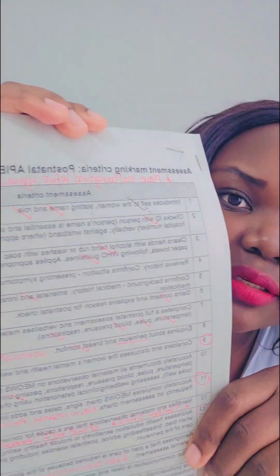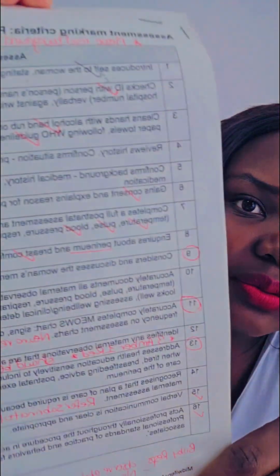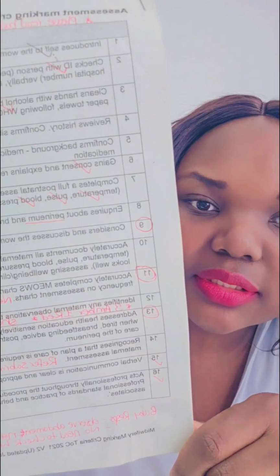Okay, so this is the assessment criteria marking guide for the postnatal APIE. As we see, there are 1, 2, 3, 4 up to 16. So I'm going to read through, starting from number 1.